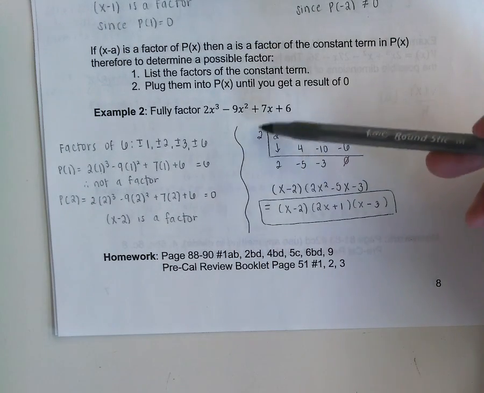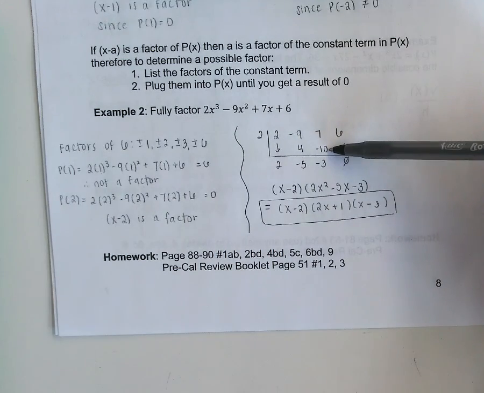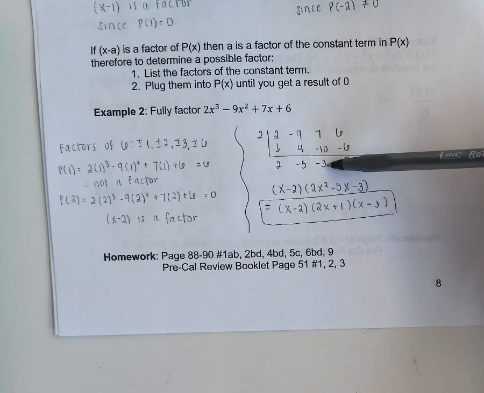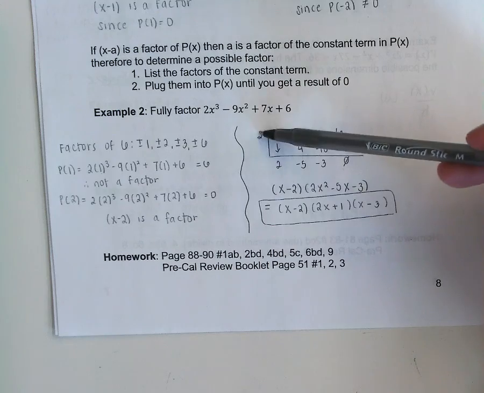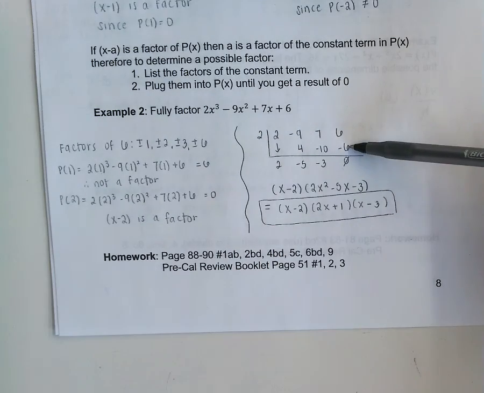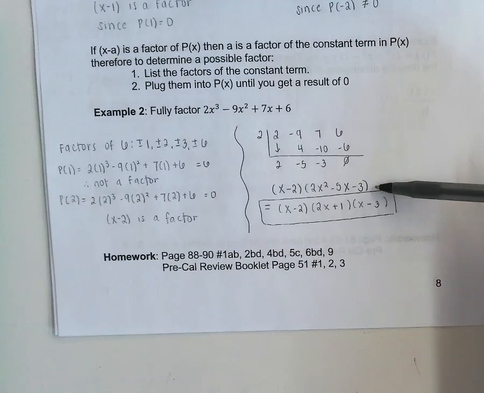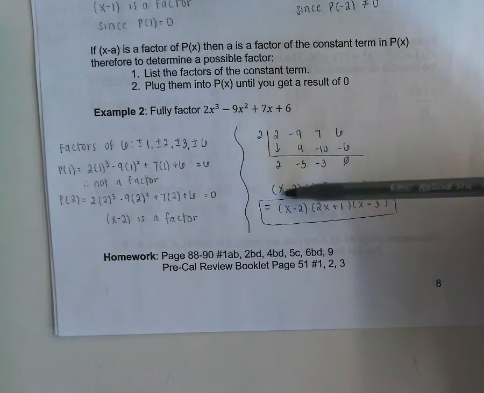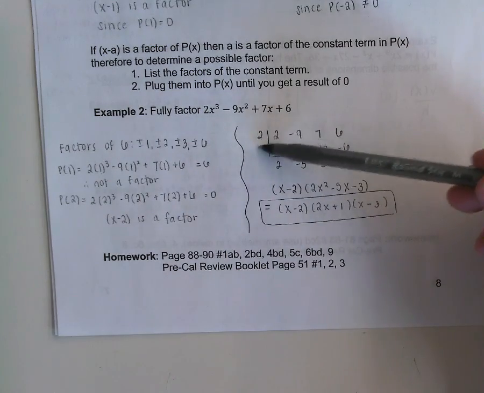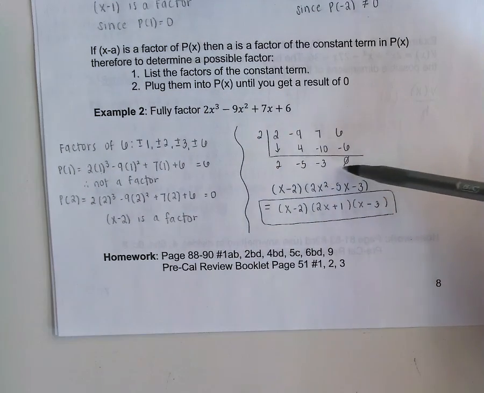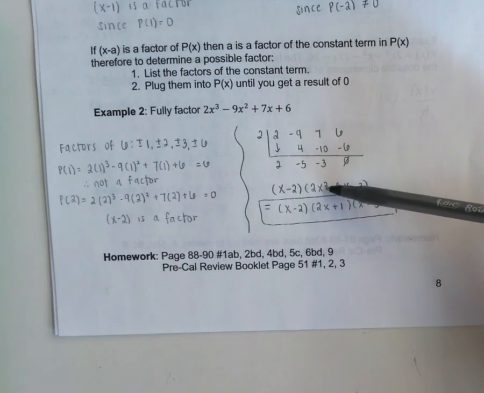Then we multiply again, bring it here, add to get negative 3, and then we multiply and add here to get our remainder of 0. Now I can write my partially factored form, which would be x minus 2, which comes from this a value, times the result here. So remember, 2x squared minus 5x minus 3.